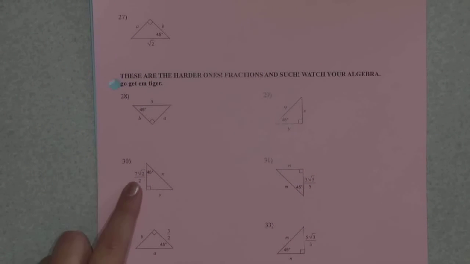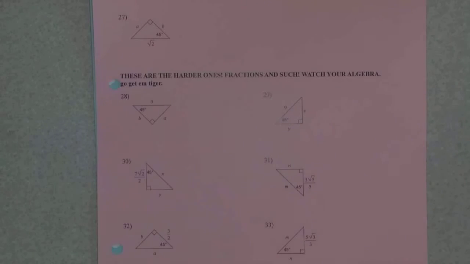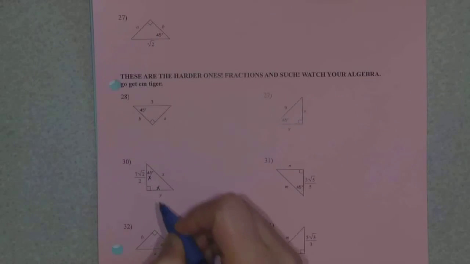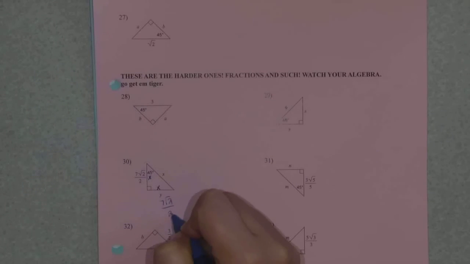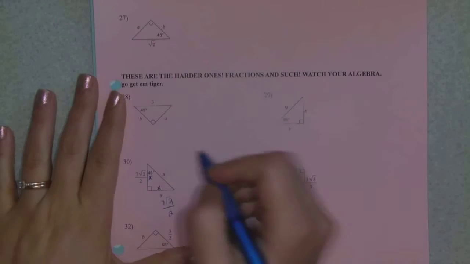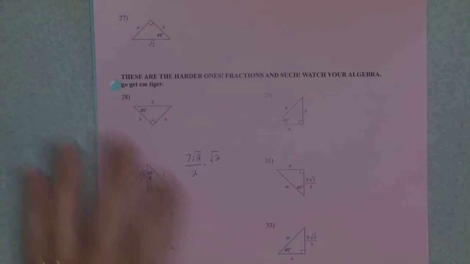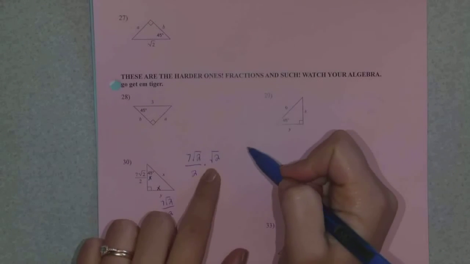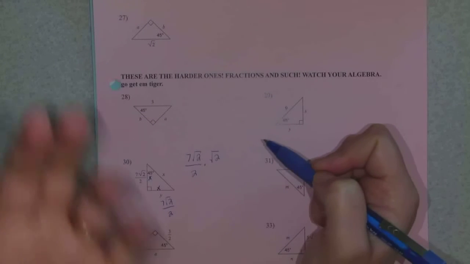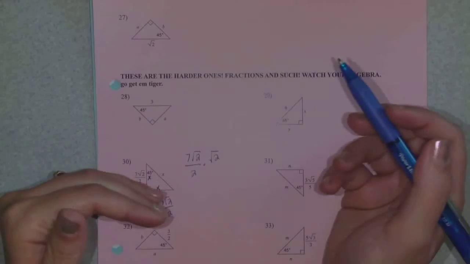So let's just do number 30. Okay, because actually 28 and 29 are like the ones I just did. So number 30, this is one of my legs. So that means the y is going to be the exact same thing. And to get my hypotenuse, if I've been given a leg, I need to multiply by root 2. So I'm going to do 7 root 2 over 2, and I'm multiplying by root 2. Now don't mess up this step with what I just did in the previous problem to change my answer. So if you're doing your work and you get an answer that has a radical in the denominator, you have to change what your answer looks like, okay?